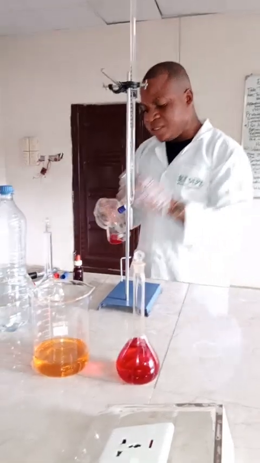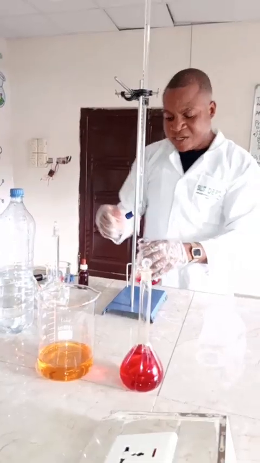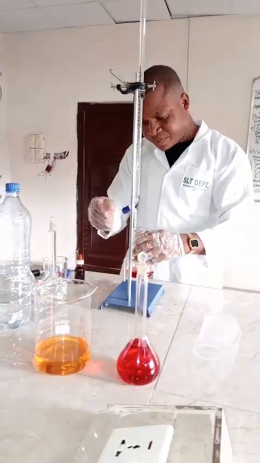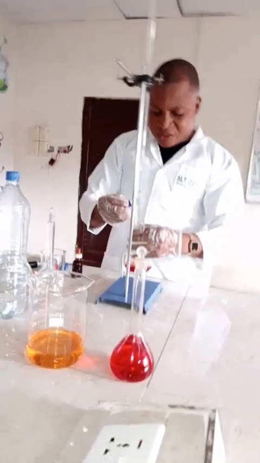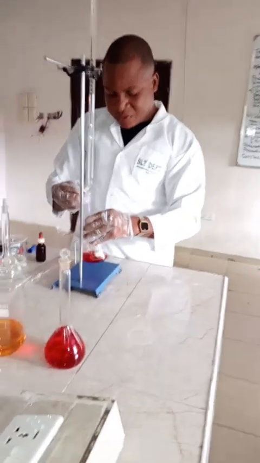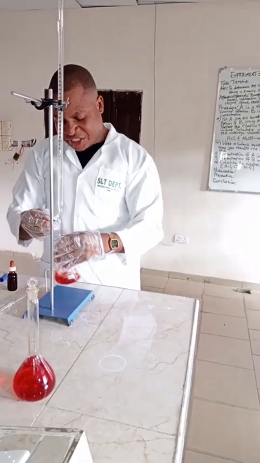Are you following? This is the remaining part of my base solution, sodium hydroxide. So I'm going to titrate it now. Titrate by swirling, continuous shaking until you note a change in color.